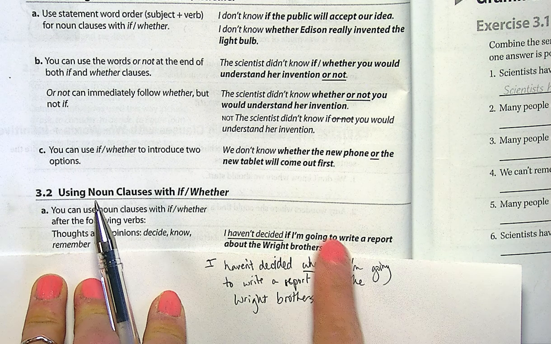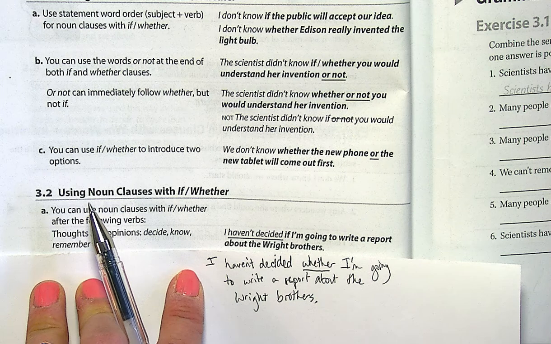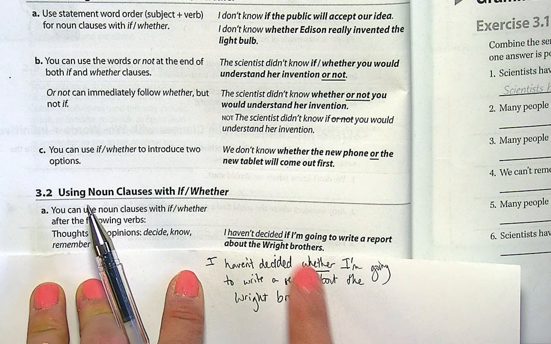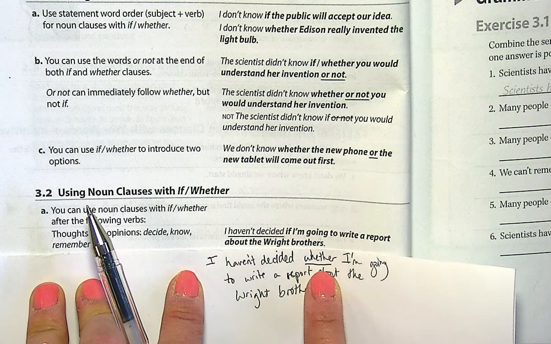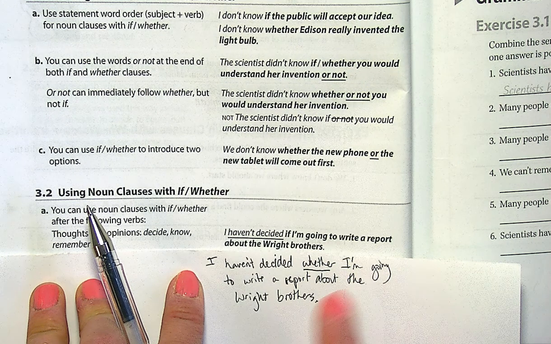In this one, if I'm going to write about the Wright brothers or if I'm going to write about Obama or about, I don't know, Malala or whomever. So in this one, it feels like we are introducing multiple possibilities, and in this one it feels like yes or no. I'm going to write about the Wright brothers, yes or no.